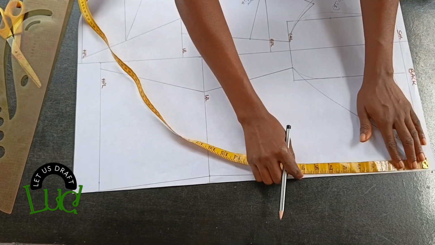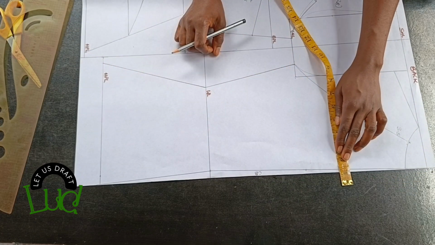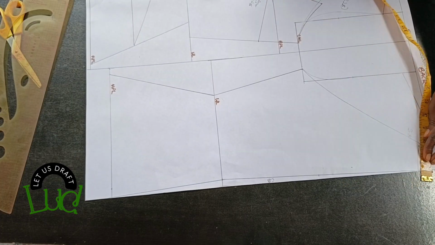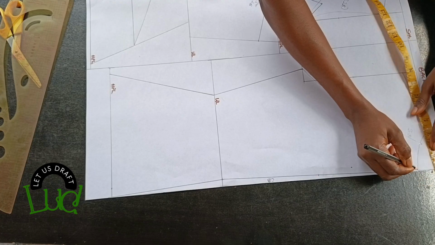Then I'm going to measure from the shoulder line to my neck depth for the keyhole, and I'm using 8.5. Then you can decide to come in here 1/2 inch, or better still, just come in here on this neckline curve. From the center back, you come in 1/2 inch.